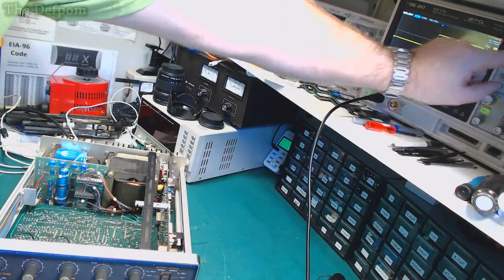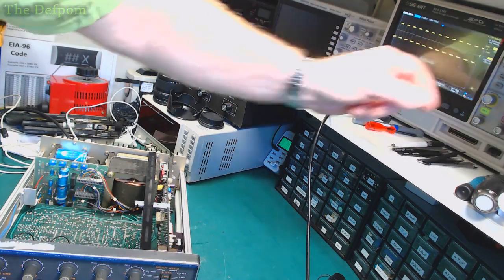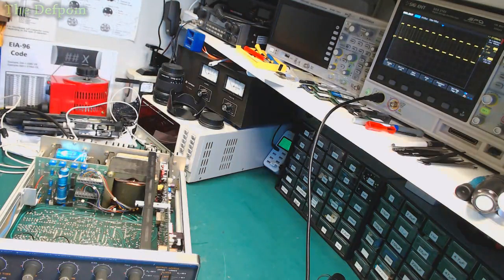Trigger. There we go. Okay, so you can see it's clocking there. Hope you can see that. And if I adjust things, it does actually change the clock rate. Alright, so that part of the circuitry is working.